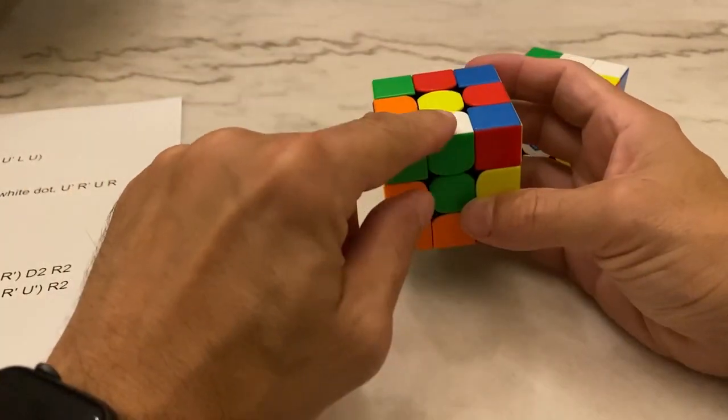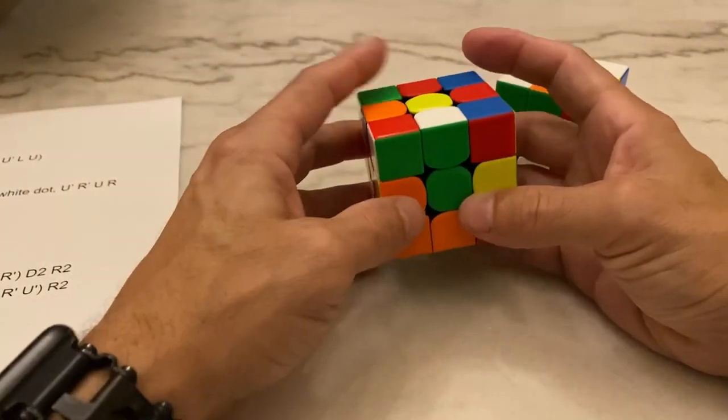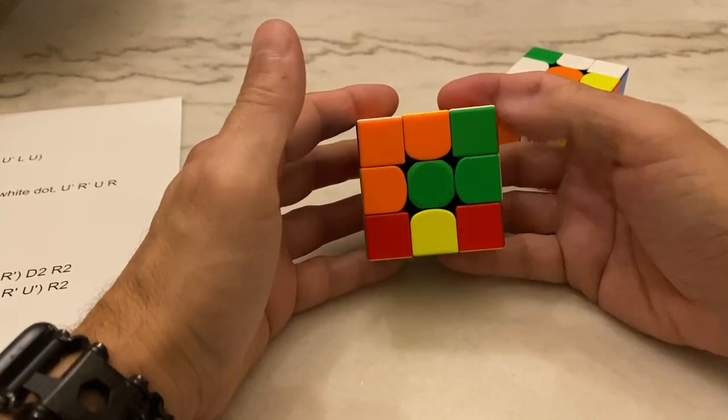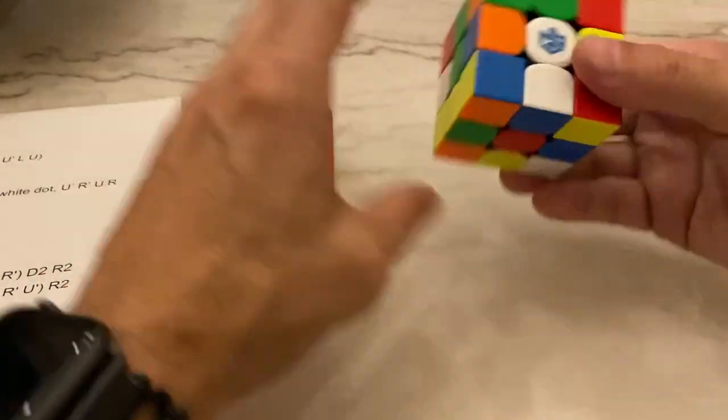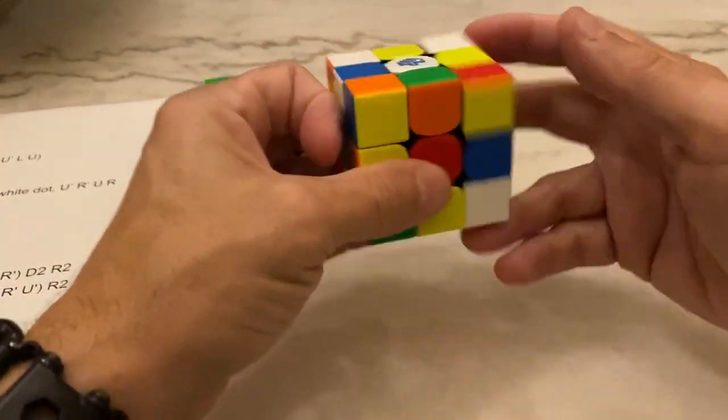Now the green's up top. It's above it, white's up. It's totally ready to just rotate in place like that. And I've got my cross. The same with this. Let's just mix this up.